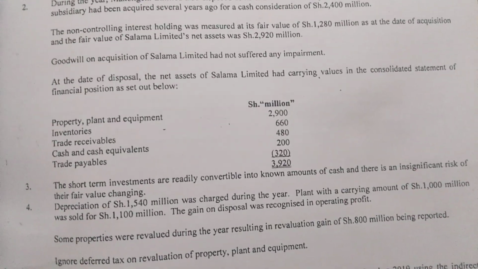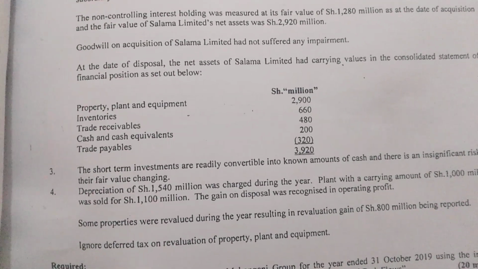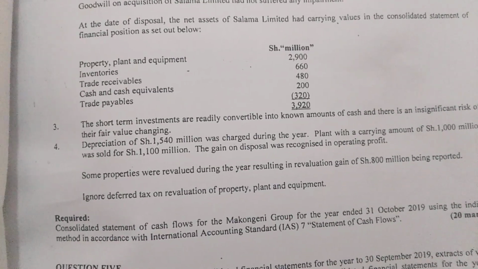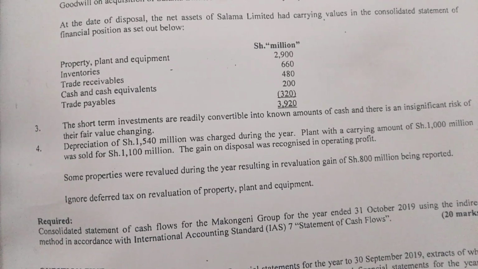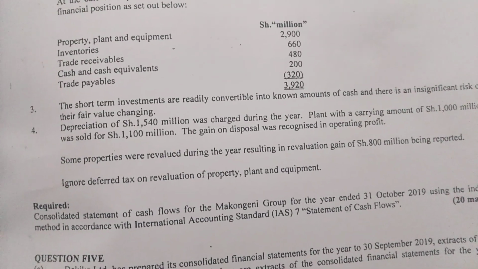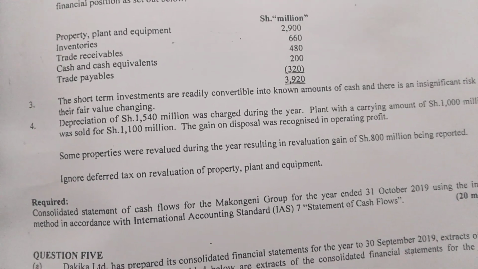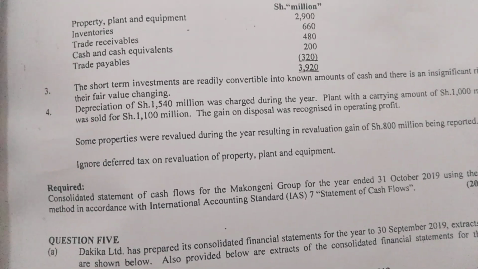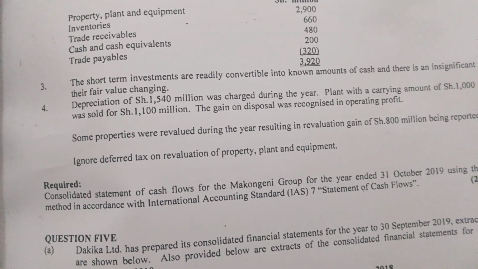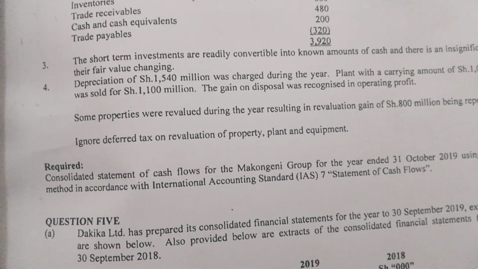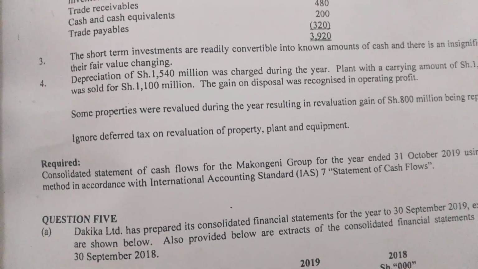Goodwill on acquisition of Salama Limited had not suffered any impairment. At the date of disposal, the net assets of Salama Limited had carrying values in the consolidated statement of financial position as set out below. Property, plant and equipment 2,900, inventories 660, trade receivables 480, cash and cash equivalents 200, trade payables 320.